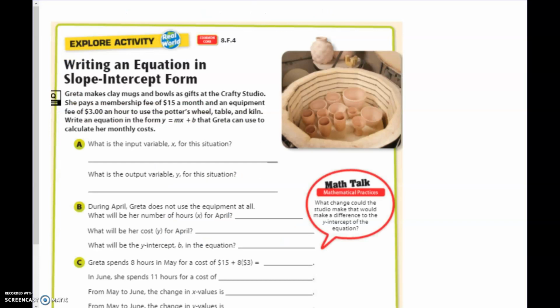All right, so we're talking here, Greta makes clay mugs and bowls as gifts at the Crafty Studio. She pays a membership fee of $15 a month, an equipment fee of $3 per hour. So y equals blank x plus blank. What is the initial value for this situation? So what number is the initial value? How much does Greta pay each month just to be a member at this particular studio?